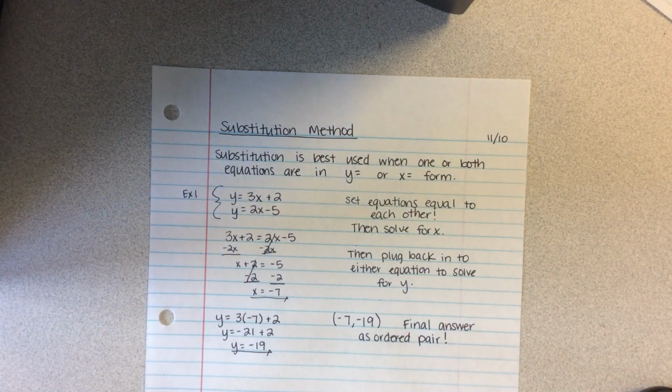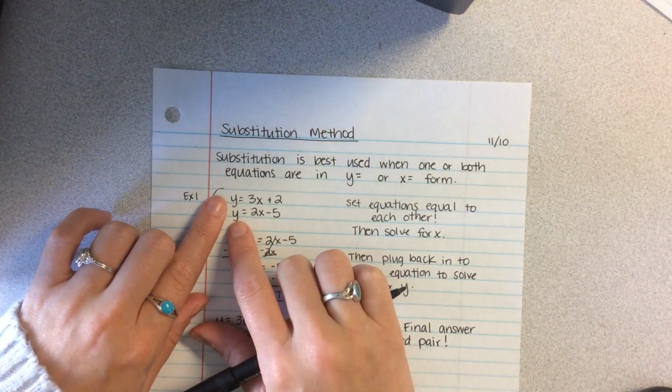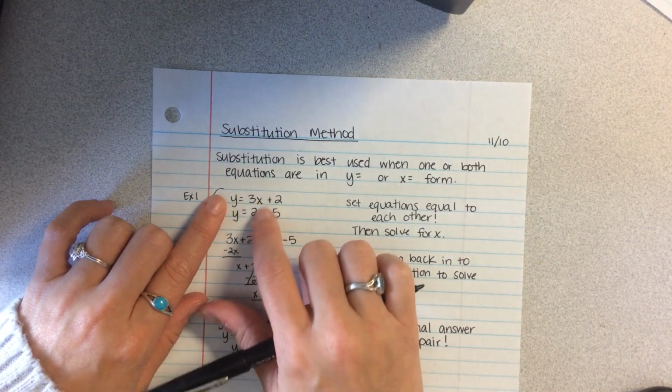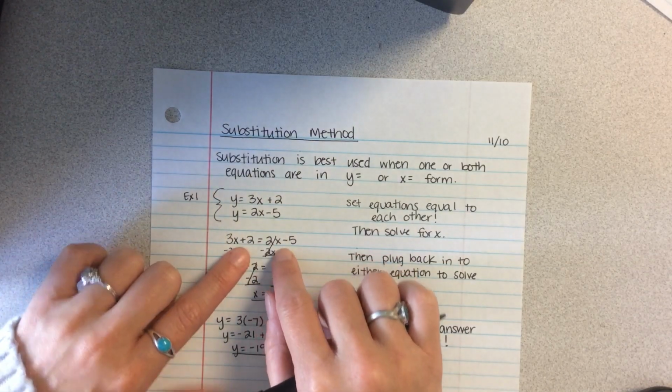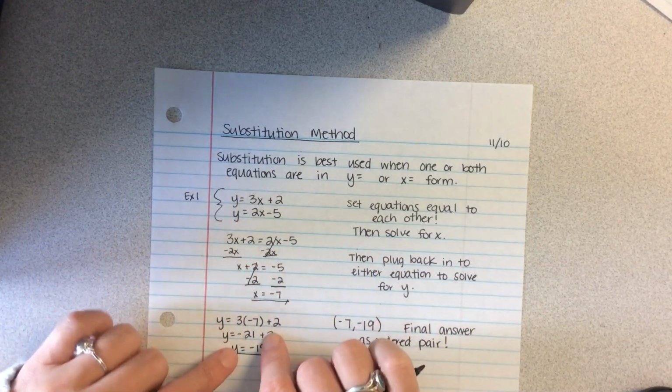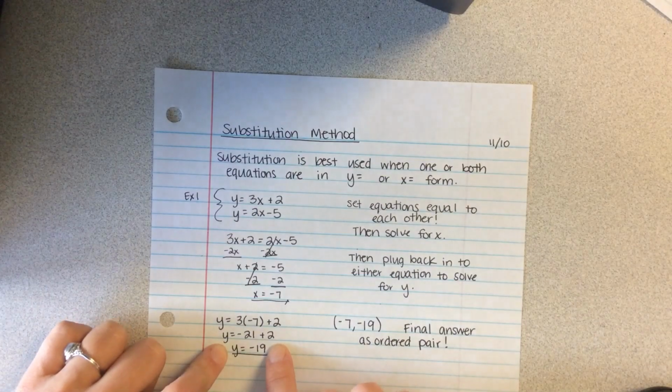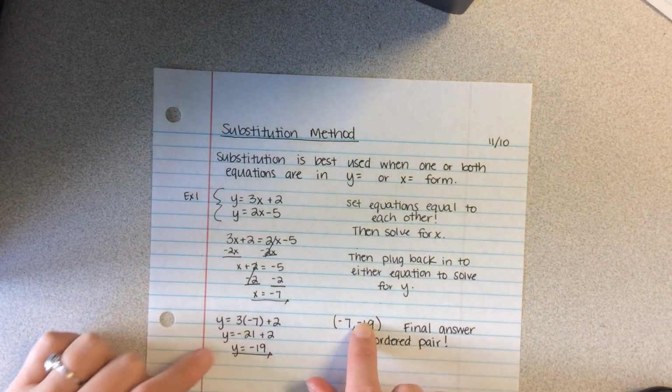And that's it. Okay, so this is the easiest option. When you have two equations that are both written as y equals, we just take the other pieces, set them equal to each other, solve for x, and then plug back into one of your equations to get your final answer for y and write it all together.